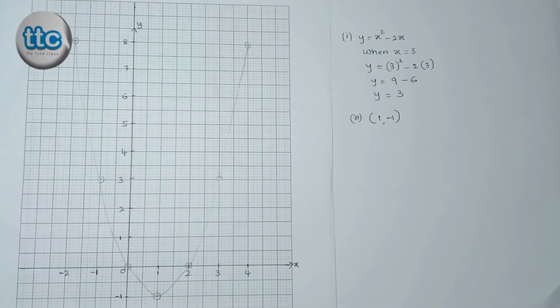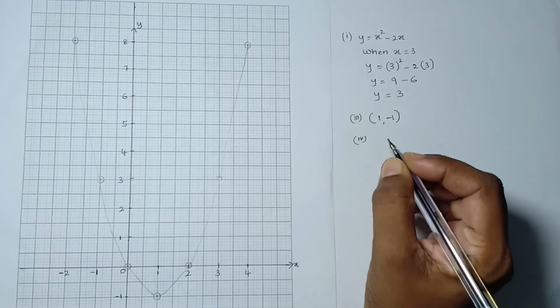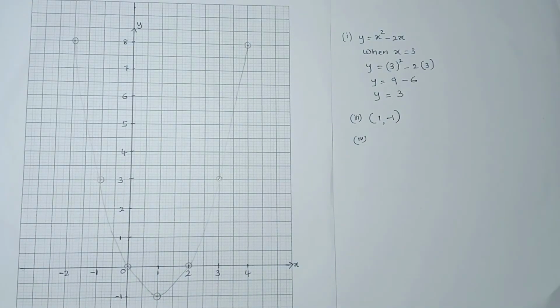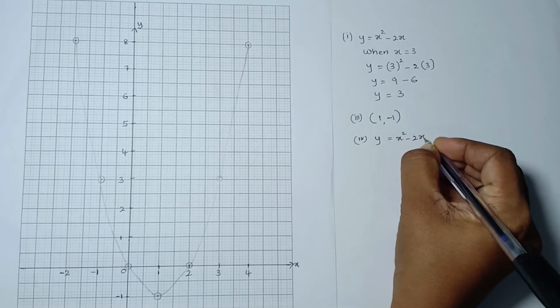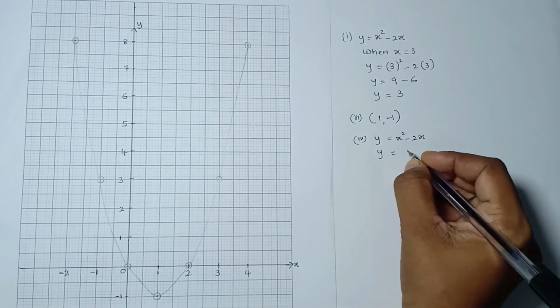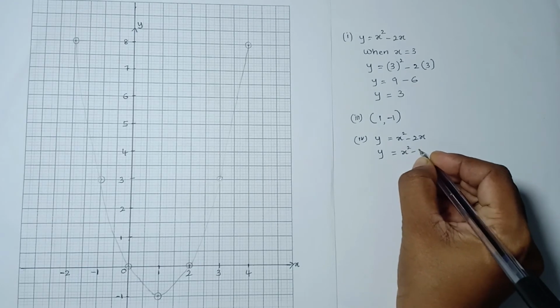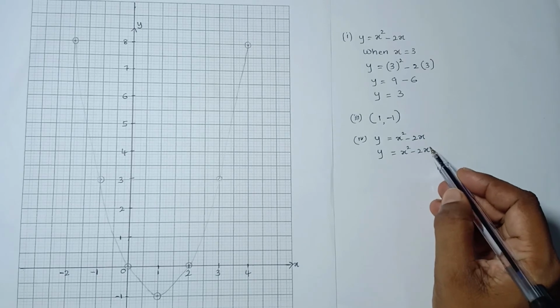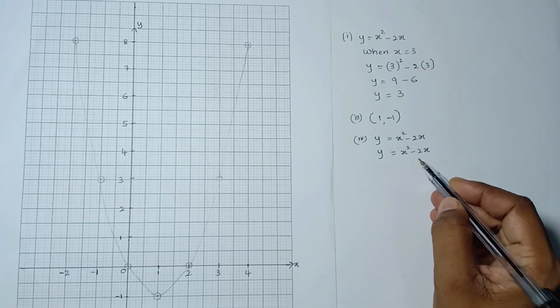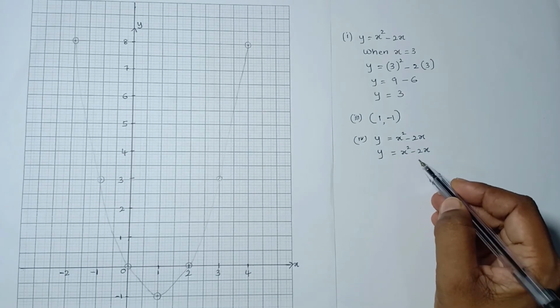Part 4. Express the given quadratic function in the form y equals x minus a whole thing squared plus b. Here a and b are two numbers. Here I will use the completing the square method. The function is y equals x squared minus 2x. We will rewrite the function like this: x squared minus 2x. You know the completing the square method. You have to take the coefficient of this x part, that is minus 2, get the half of that.